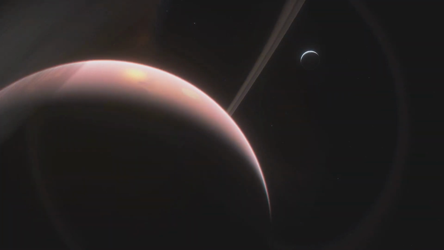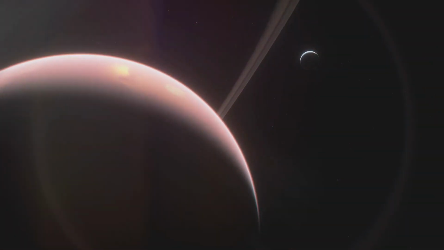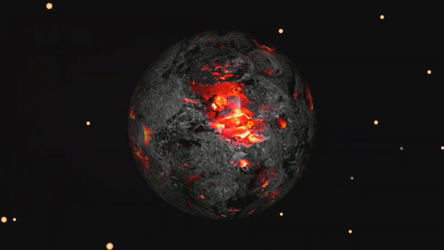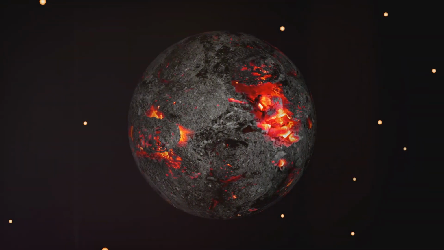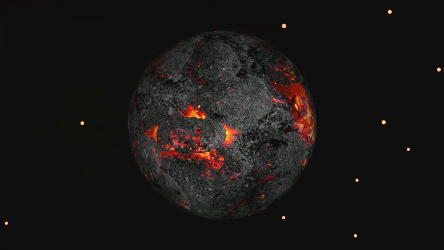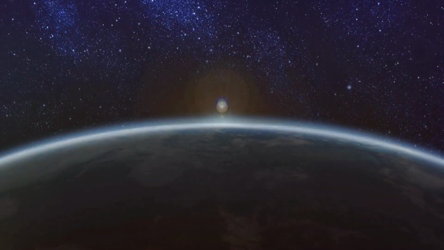We know that planets are dynamic, ever-changing systems. Geological processes like volcanic eruptions can release huge amounts of gases into the atmosphere. These gases can significantly alter the chemical makeup of an atmosphere. It's like adding a burst of color to a once blank canvas.